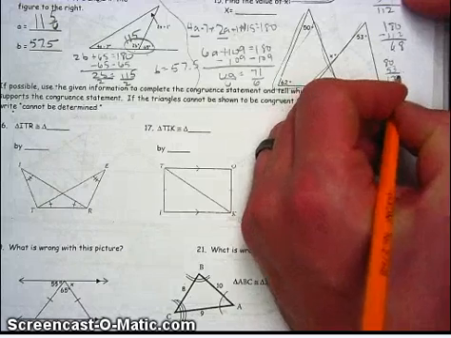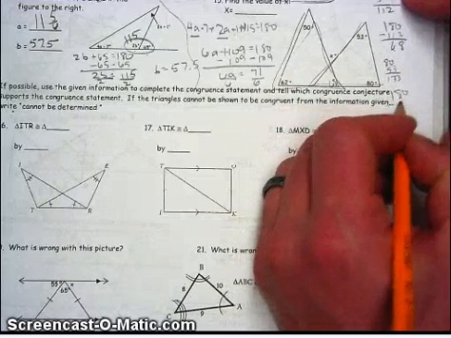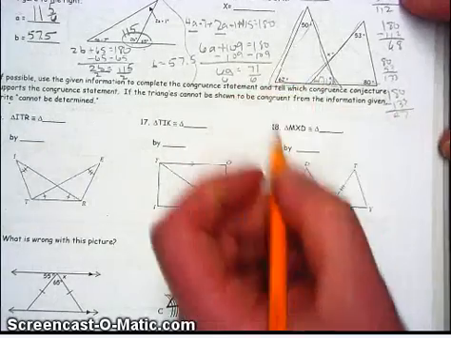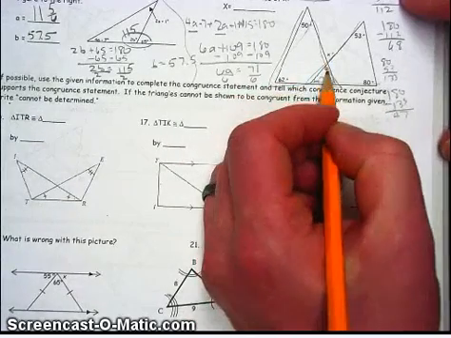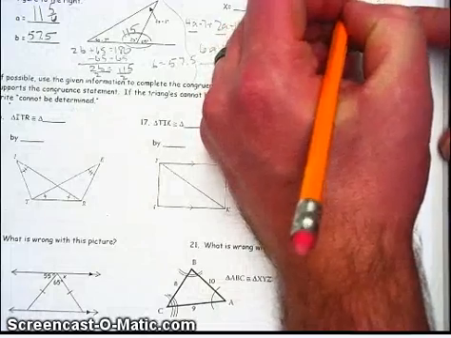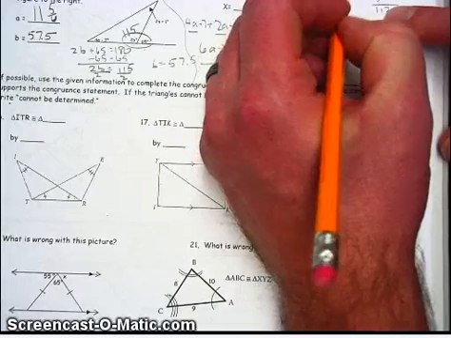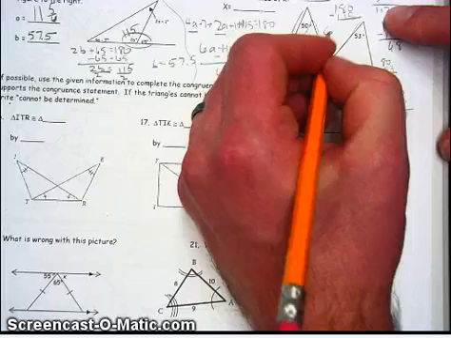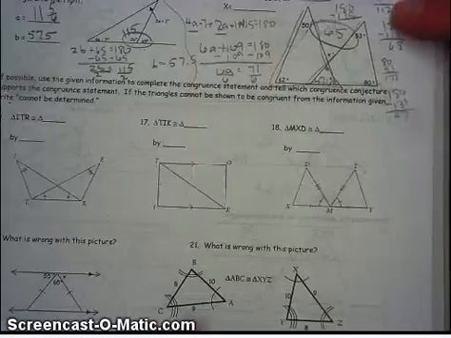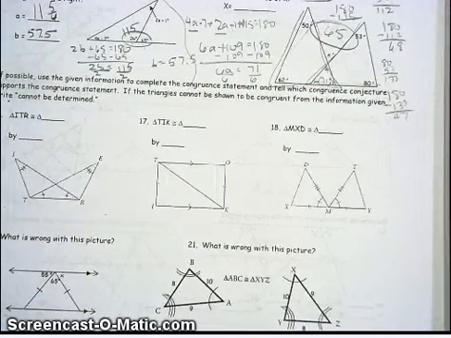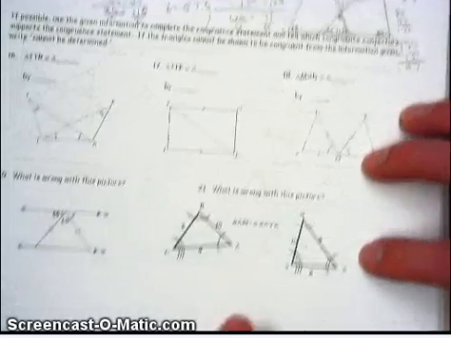80 and 53 is 133. 180 minus 133, that's 47. I can find x because those two are vertical, so I can do 47 plus 68 is 115. 180 minus 115 is 65. So that angle right there is 65. Okay, last one. Only got about 2 minutes, so I'll go through these real quick.